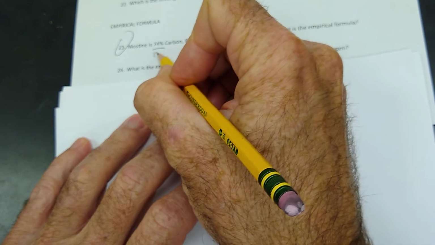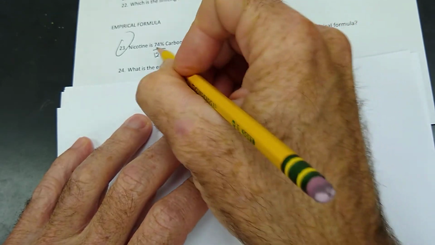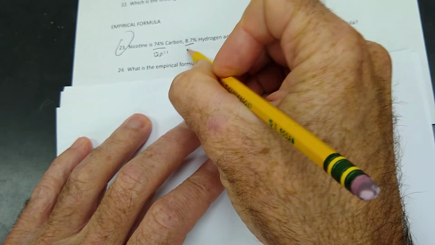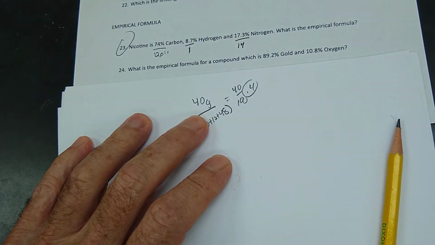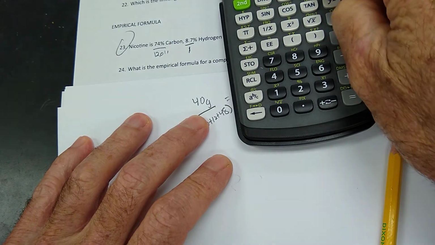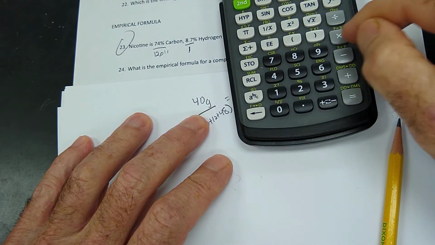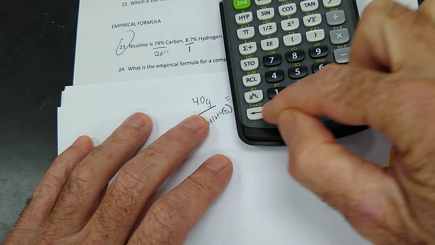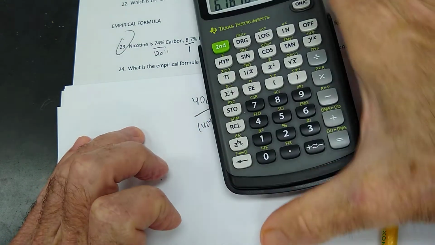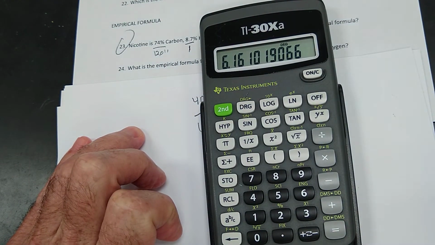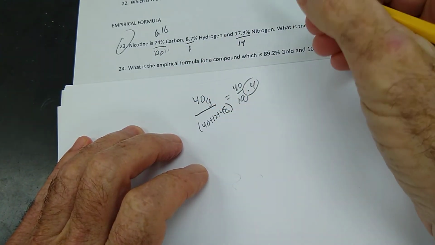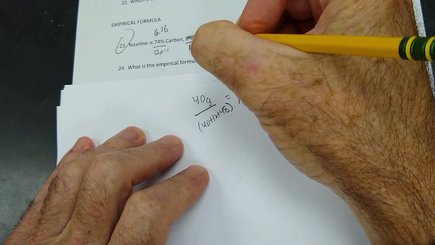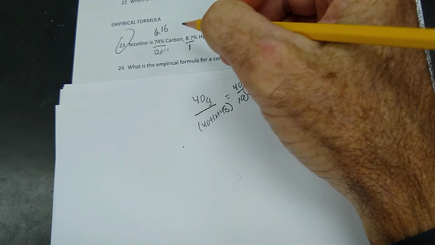So we divide them each by their molar mass. This is 12.011. This is 1. This is 14. Let's do 74 divided by 12.011 equals 6.16. So 6.16 for here. 8.7 divided by 1.